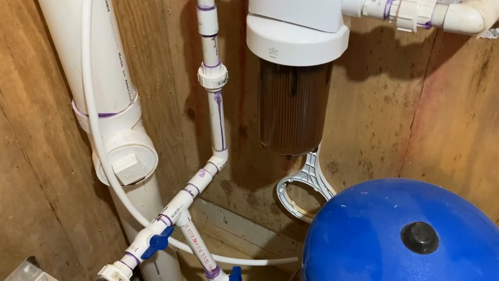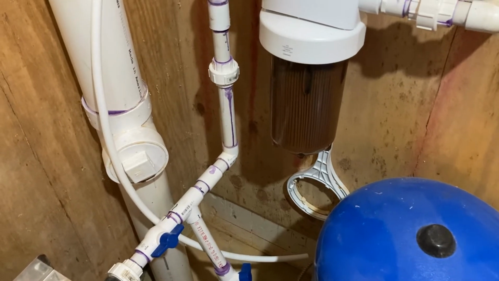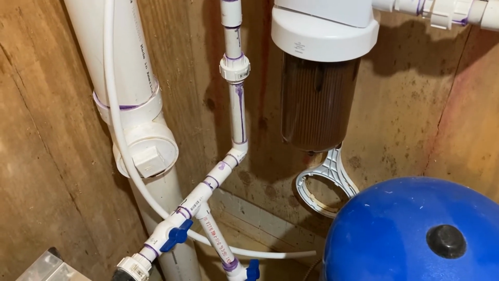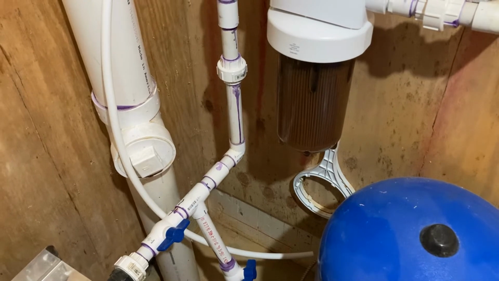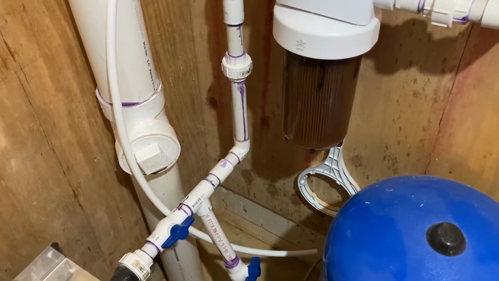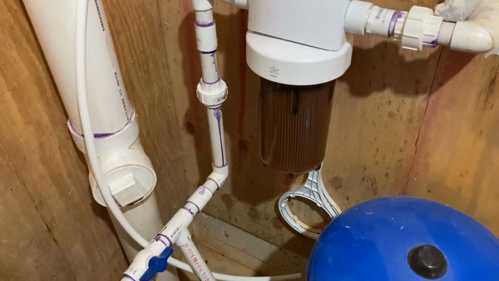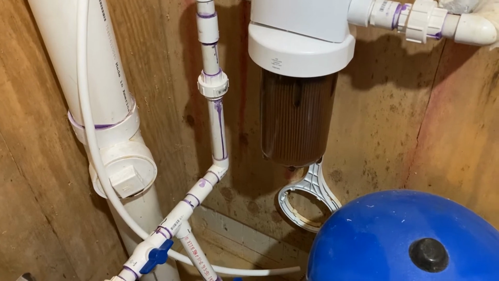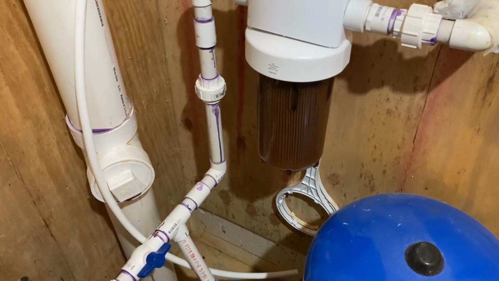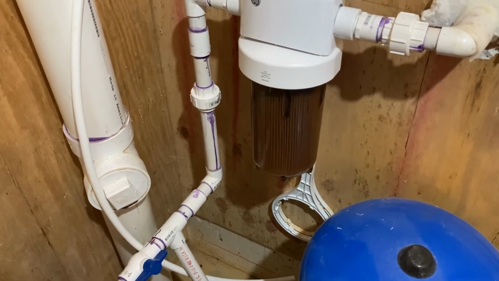But what I found, however, before I started to treat the well with chlorine tablets, was that the iron bacteria was making its way through my filtration system. What it was actually doing was clogging my filter media and making its way through to my drinking glass and all my appliances again. So that wasn't working.